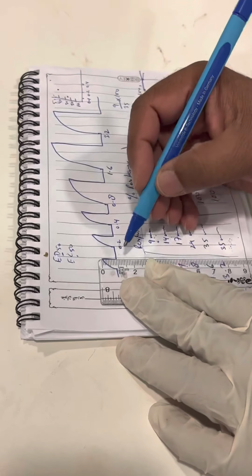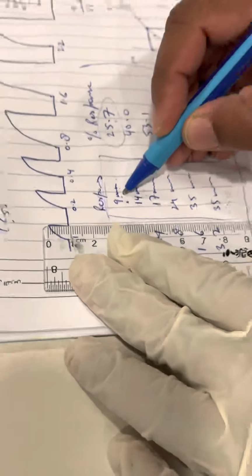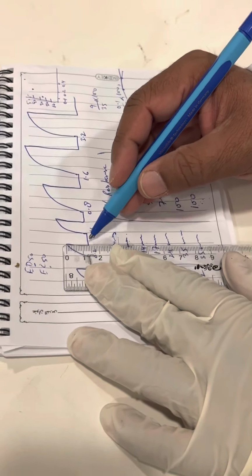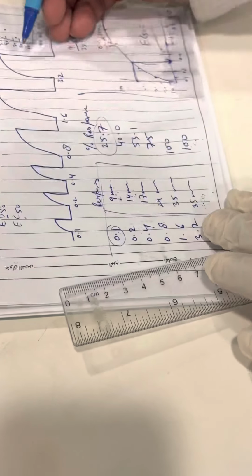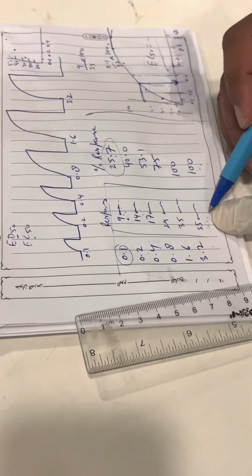As you can see here, it is 9 millimeter. Just write this down as the response. With the 0.2 ml dose, check this one, it is 14 millimeter. Then 0.8, just measure all. The last two responses are 35 millimeter.